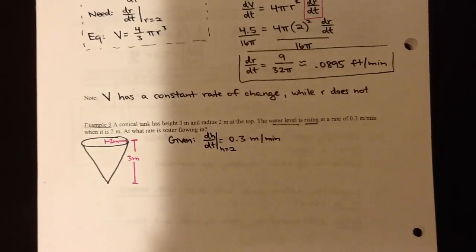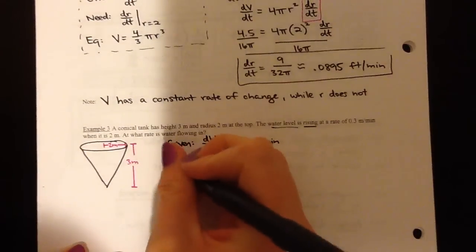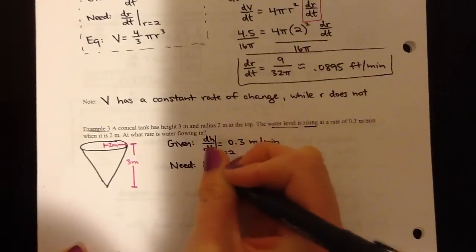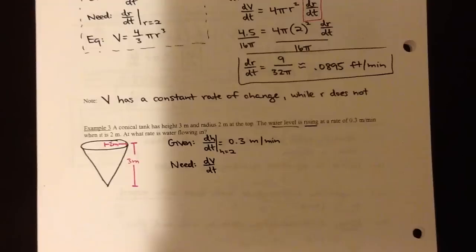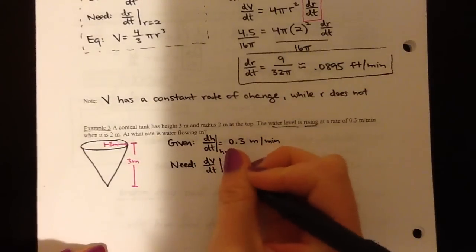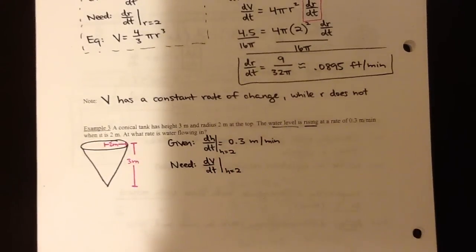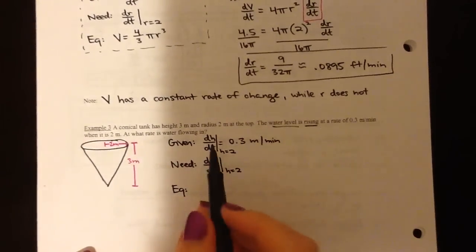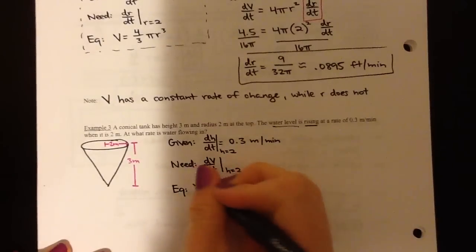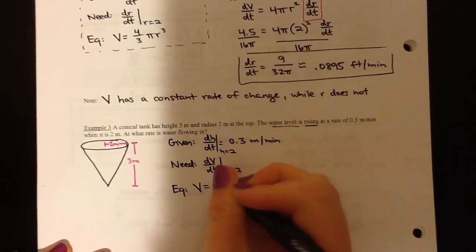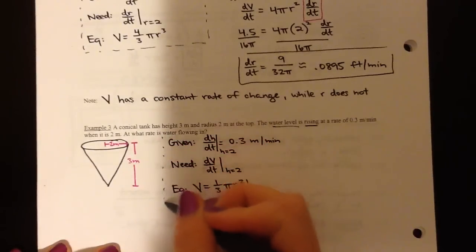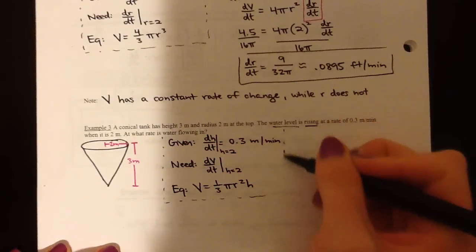At what rate is water flowing in? So what we need is the volume, dV by dt. Okay, and we want it at that specific instant when h is 2. Okay, so these cone ones are a little bit more complicated than some of the other ones, and you'll see why once we write down this equation. So since we're talking about volume of a cone, we use the formula that we had on the previous page, the volume of a cone formula, which is this. So that's our sidebar. That's all of our necessary information.